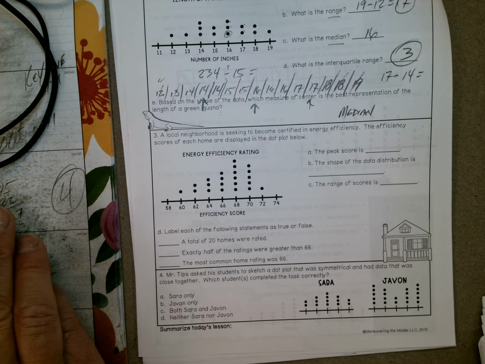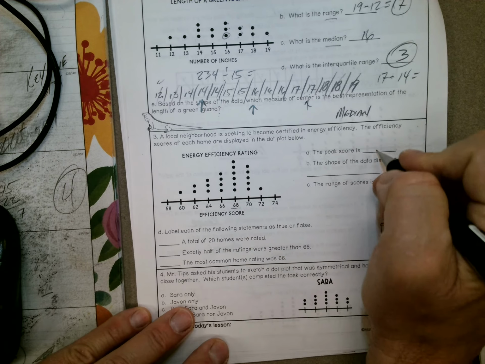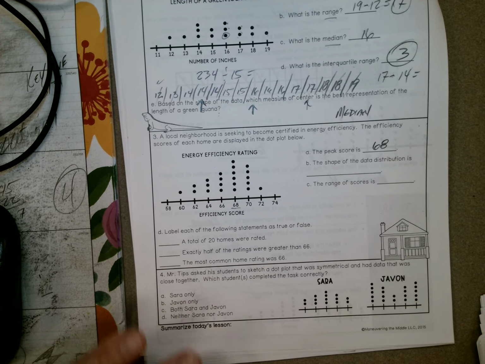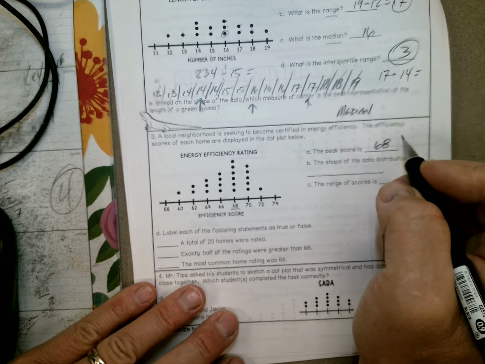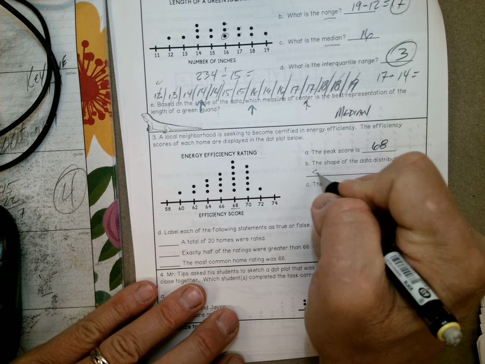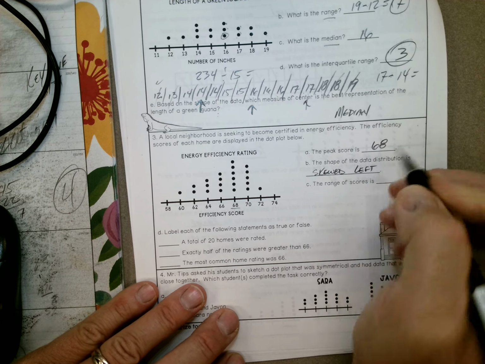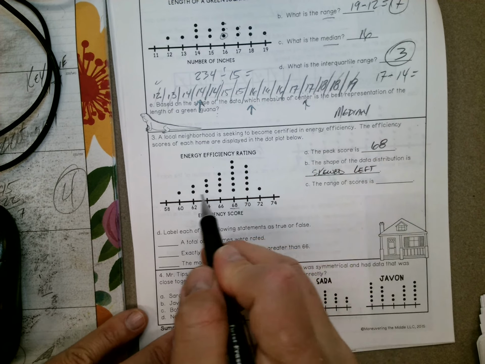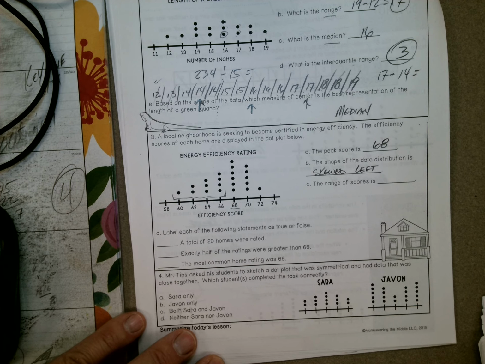What is the peak score of our data? Well, our peak score is certainly 68. It's the mode, right? Okay. The shape of the data distribution is, and we're going to call this what? Well, we'll call this skewed left. Skewed left. If we drew a line down the peak, you'll see that there's more data spread out over here. So we call that skewed left, okay? And when it's skewed, we want to use the mean, right?